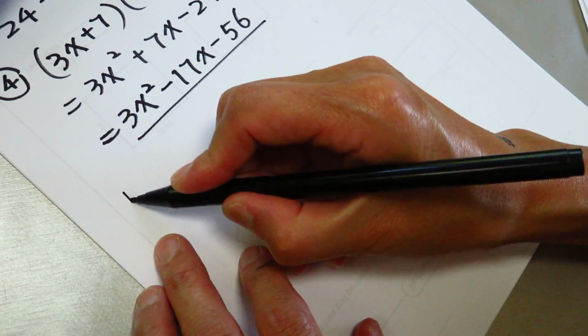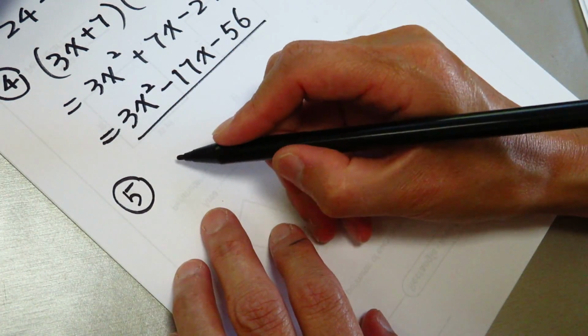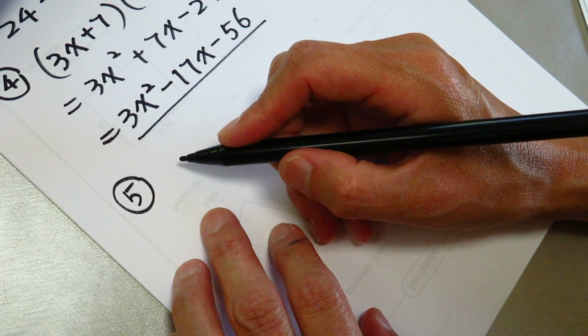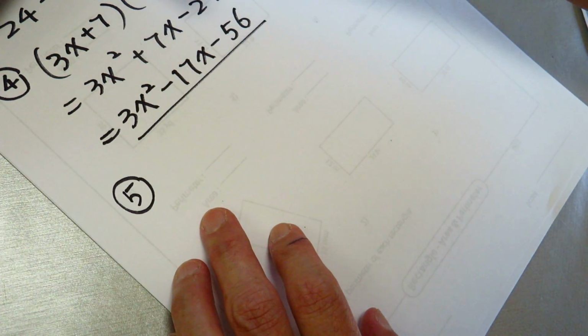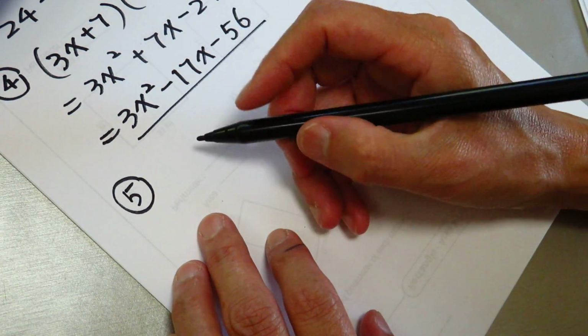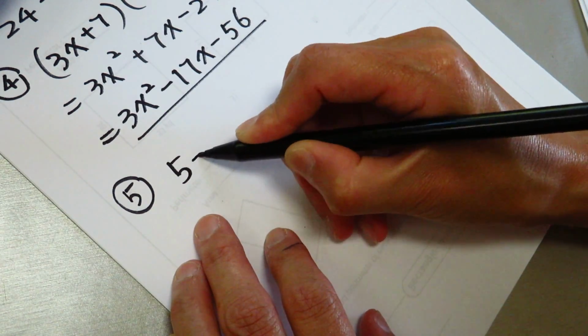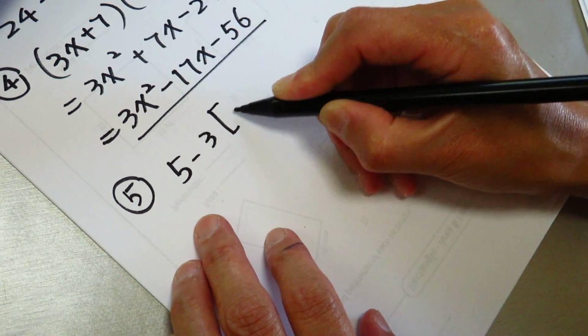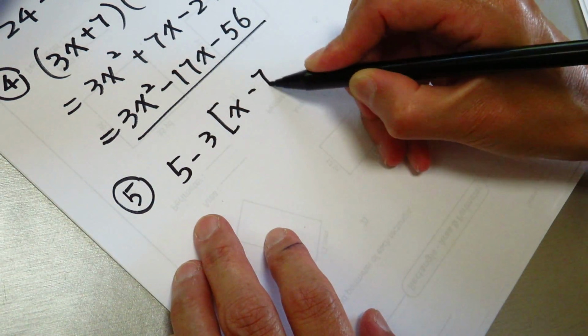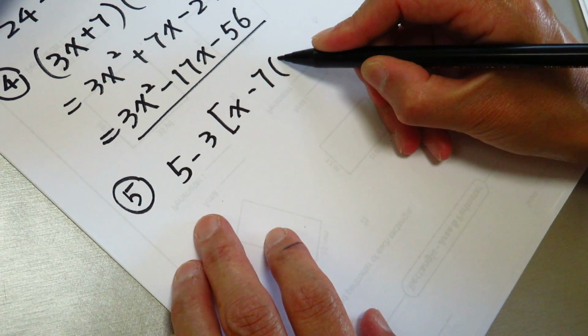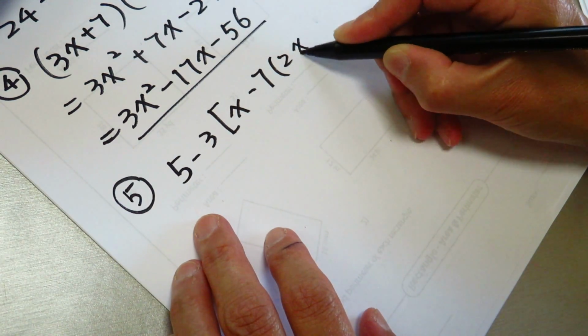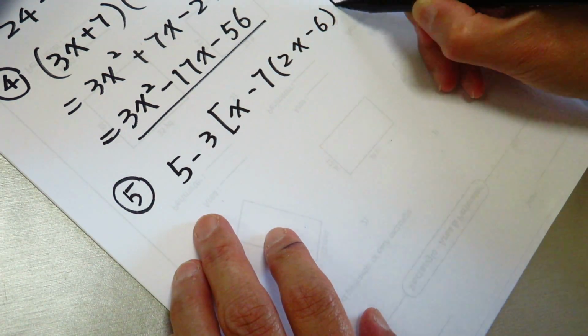Okay, number 5. Are we in the right order? Number 4, number 5. Yes, we are. 5 minus 3x minus 7 [2x minus 6].